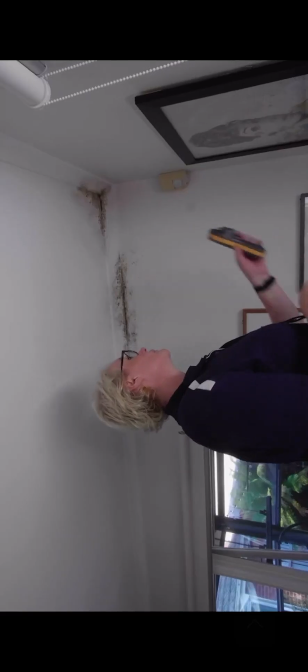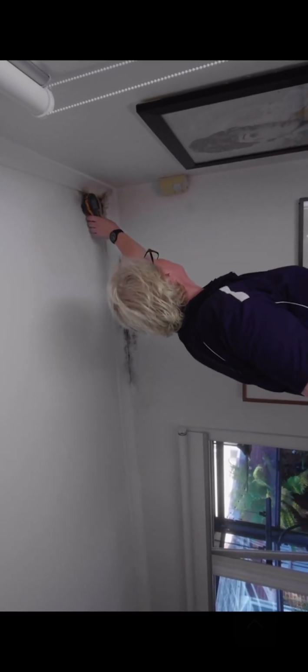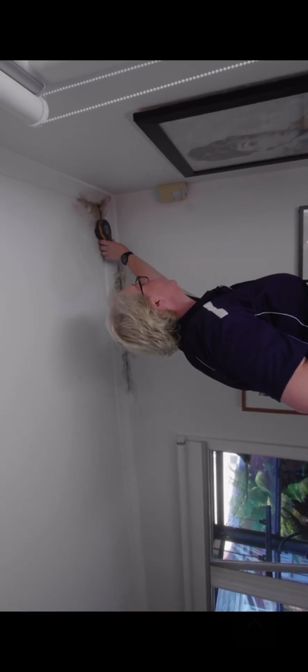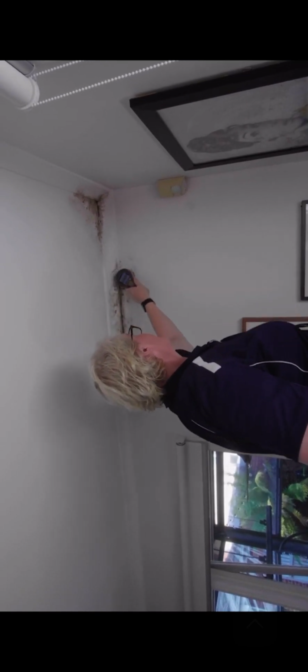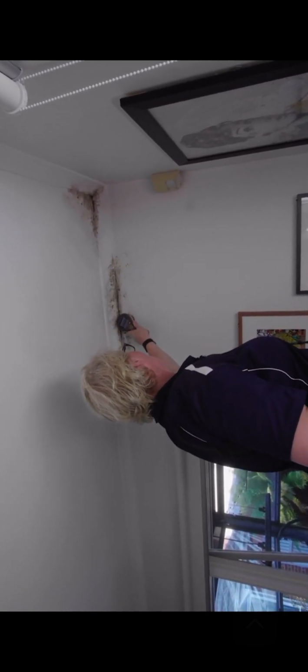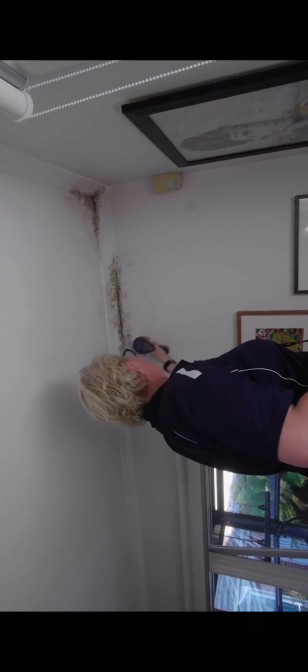Generally speaking, mould occurs from condensation, lack of ventilation, or moisture ingress from building or plumbing defects. So we take moisture and humidity readings and check for any obvious building defects that may have allowed moisture ingress, as mould needs a food source to grow: moisture.